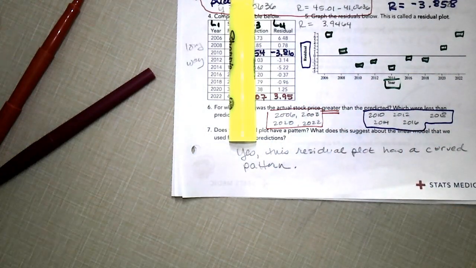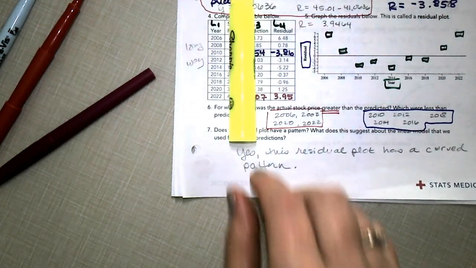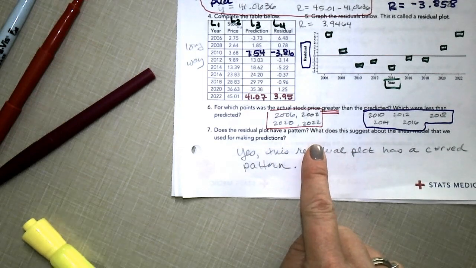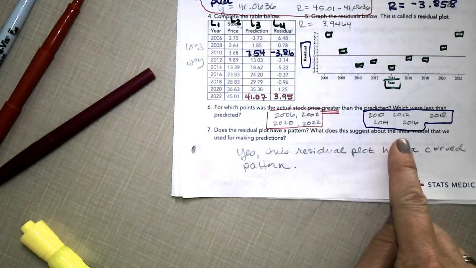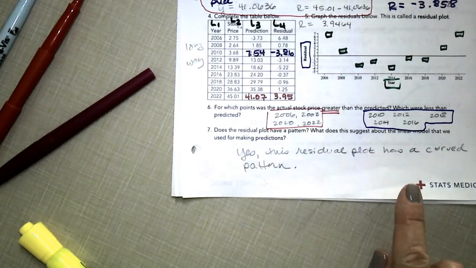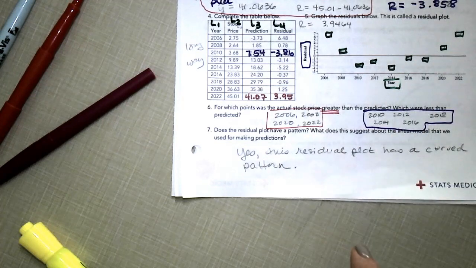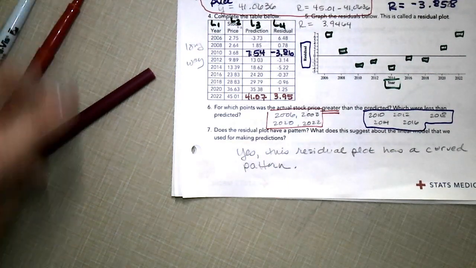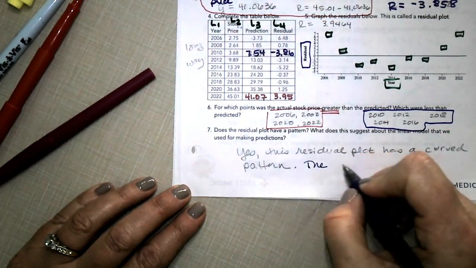All right, are you good? Yeah. Okay. So then we have zoom 9, and that's what that looks like. All right, so does everybody have that picture? I'll show you the quicker way on the next one. Okay, does this residual plot have a pattern? What does this suggest about the linear model that we used for making predictions? Okay, so this residual plot has a curved pattern. That's no good. So the linear model might not be the best.